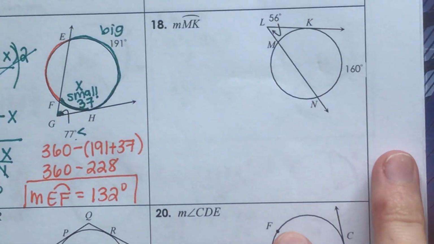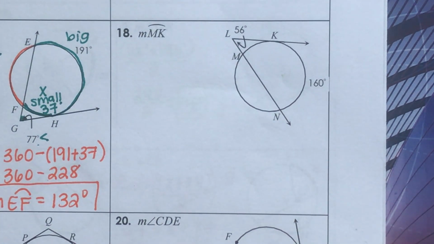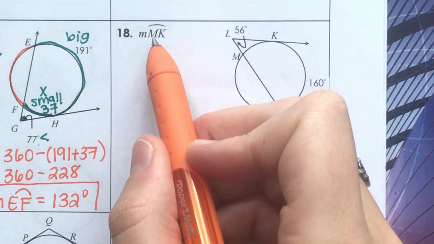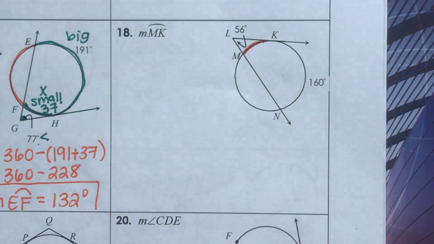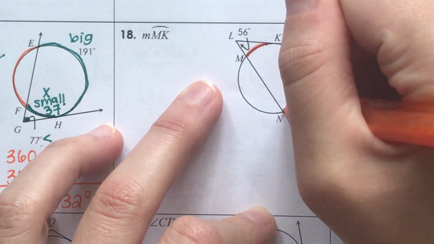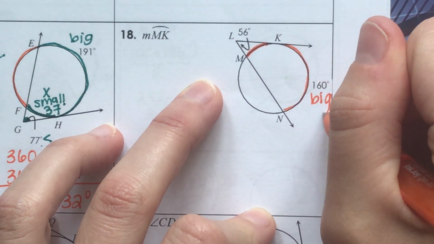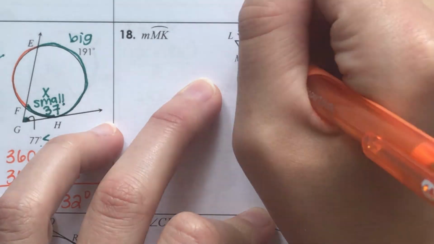Okay, almost done. Number 18. I want to know what the measure of arc MK is. So here's MK. That looks like it should be very easy for me because this piece over here, KN, is my big. I want to know what my small arc is. I'm going to put an X there.